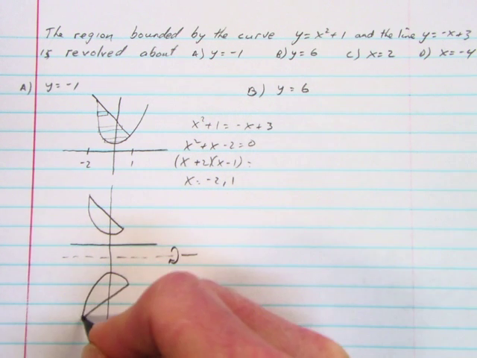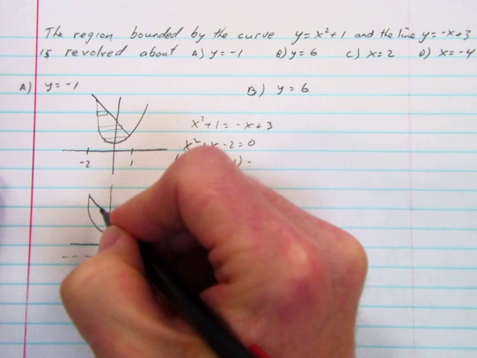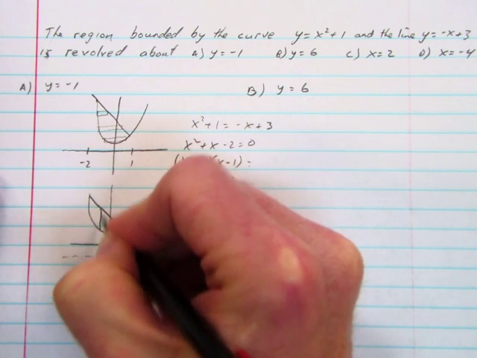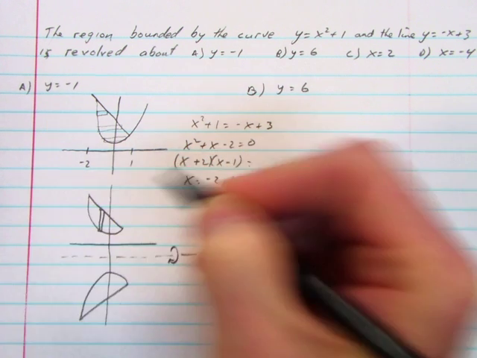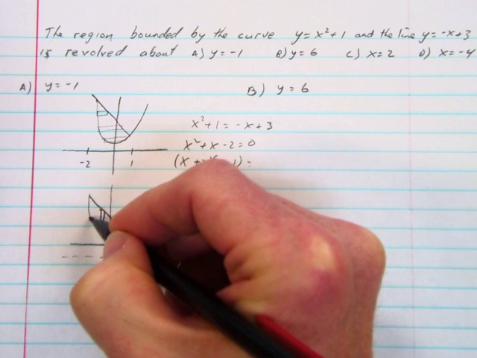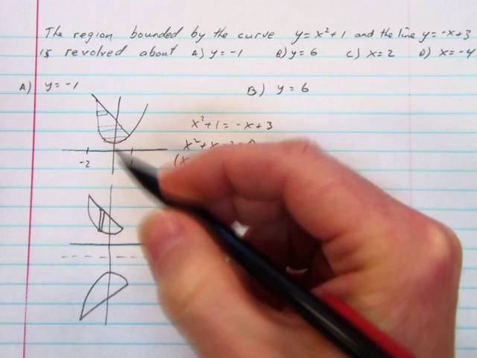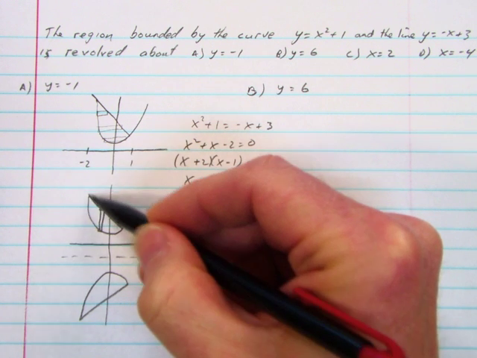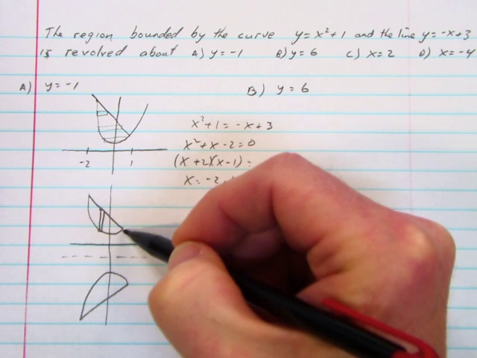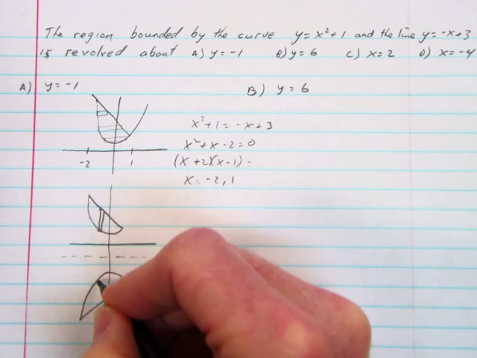Now are those perfect copies of each other? No, but we don't need to worry about that. We want the basics down. So let me draw my vertical rectangle and let's slide this up and down. If I drew one over here, if I drew one down here, is it always the same? The top curve, in this case the line, minus the bottom curve for the length of that rectangle? Yes. And that's what we want to do.